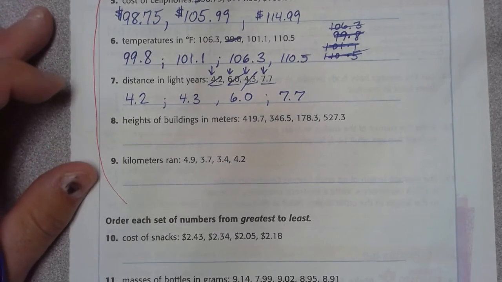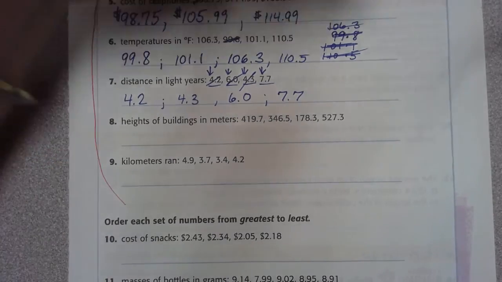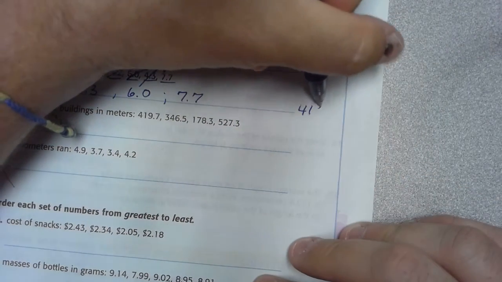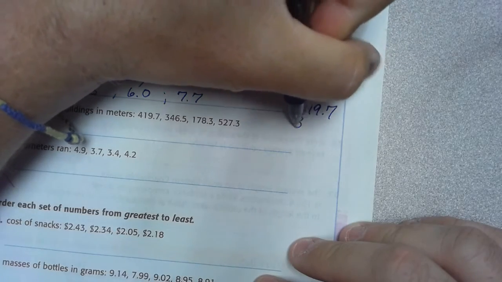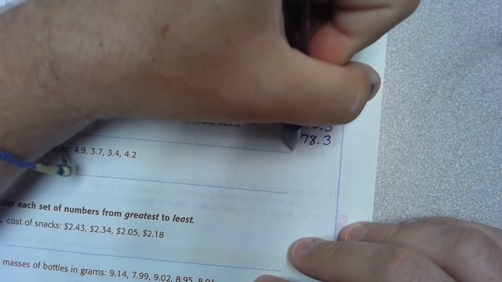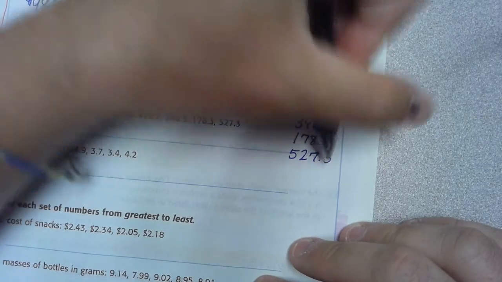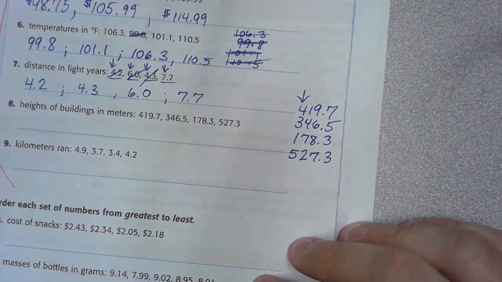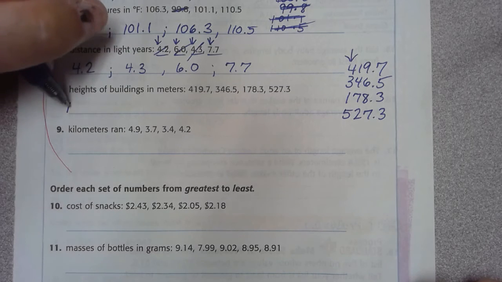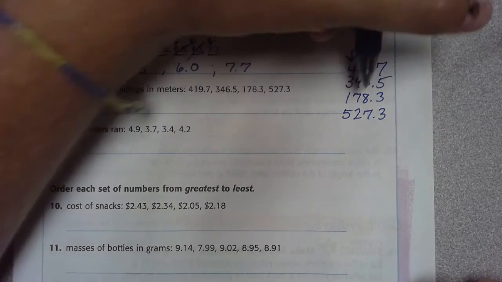Heights of buildings in meters. Okay, well, I'm going to line these up so I can see these a little bit better. There's a lot of numbers there. 419 and 7/10, 346 and 5/10, 178 and 3/10, 527 and 3/10. All right, so can we tell by looking at these numbers right here which one's the smallest, Colton? Which one's the smallest? How about that? 178 and 3/10 is our smallest.